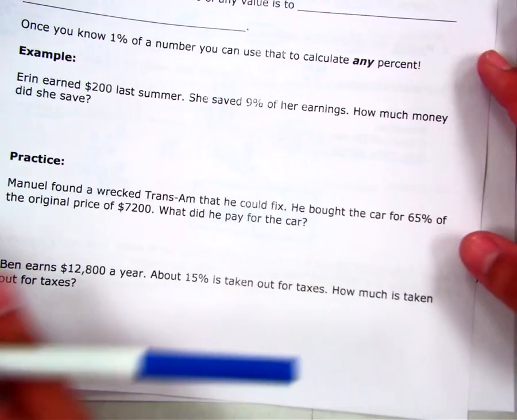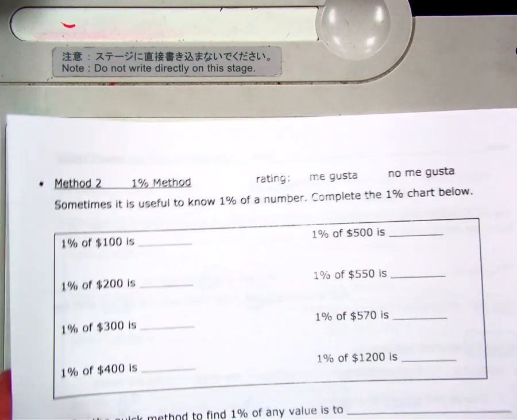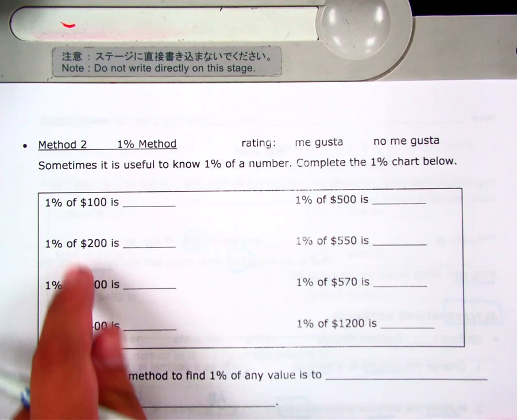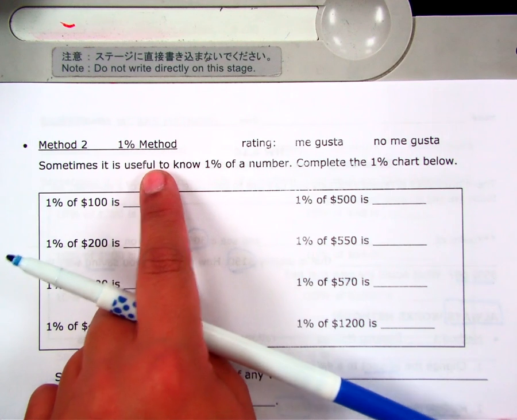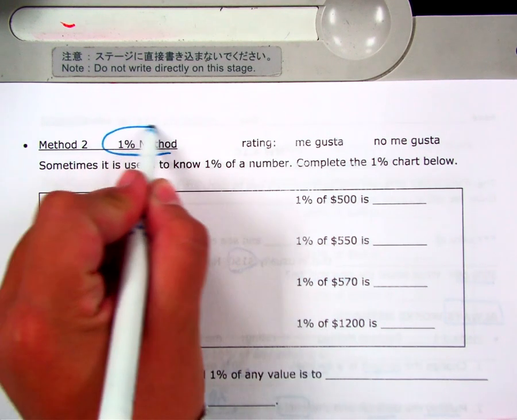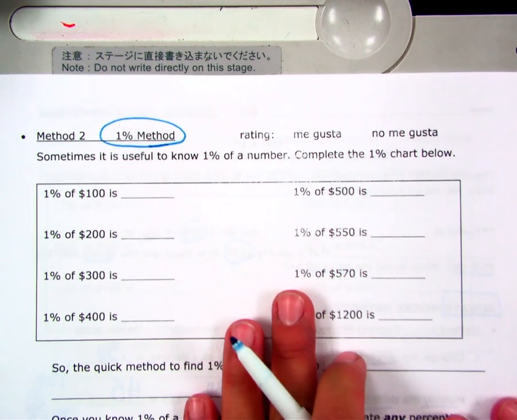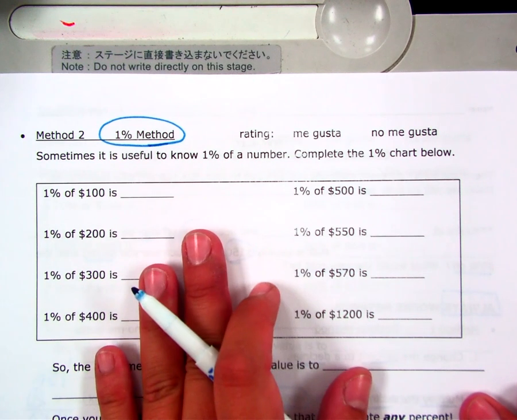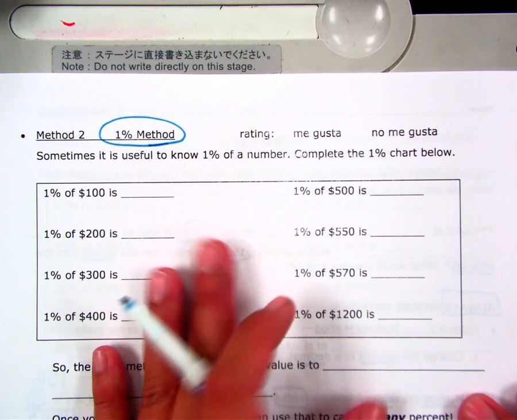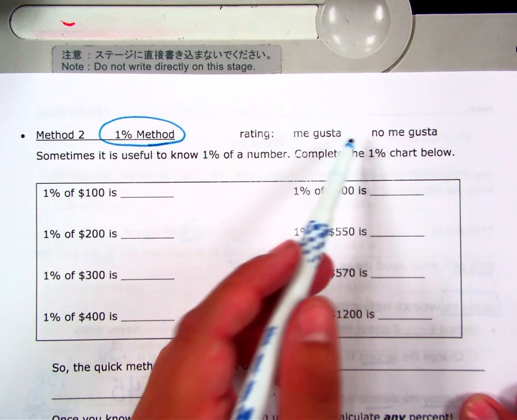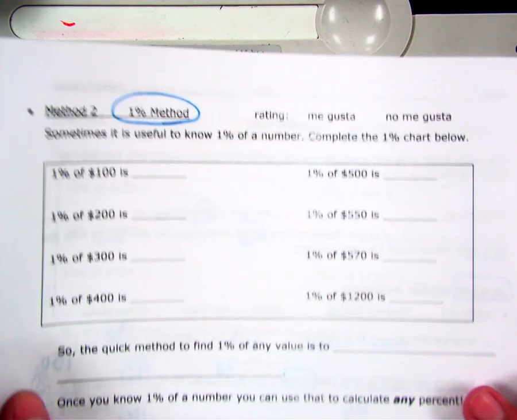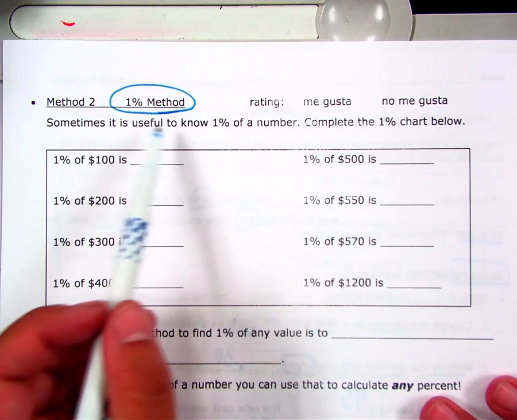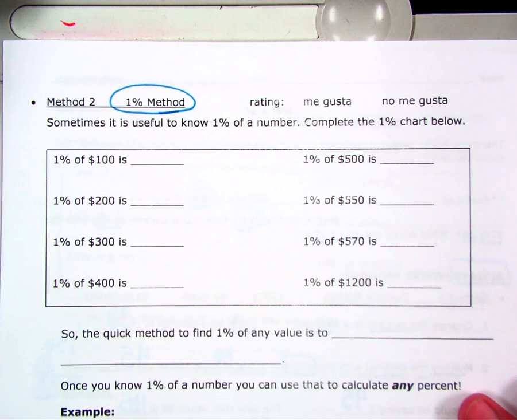So the next method is another always works method. If you look at the next one, it says method 2. It's called the 1% method. And this will be a good one that I think a lot of you like, so you'll probably want to use this one a lot. It always works, just like the other method we just practiced, the decimal method. Remember to go back and rate how you liked each method so you know which ones you want to use later. So sometimes it's useful to know 1% of a number.